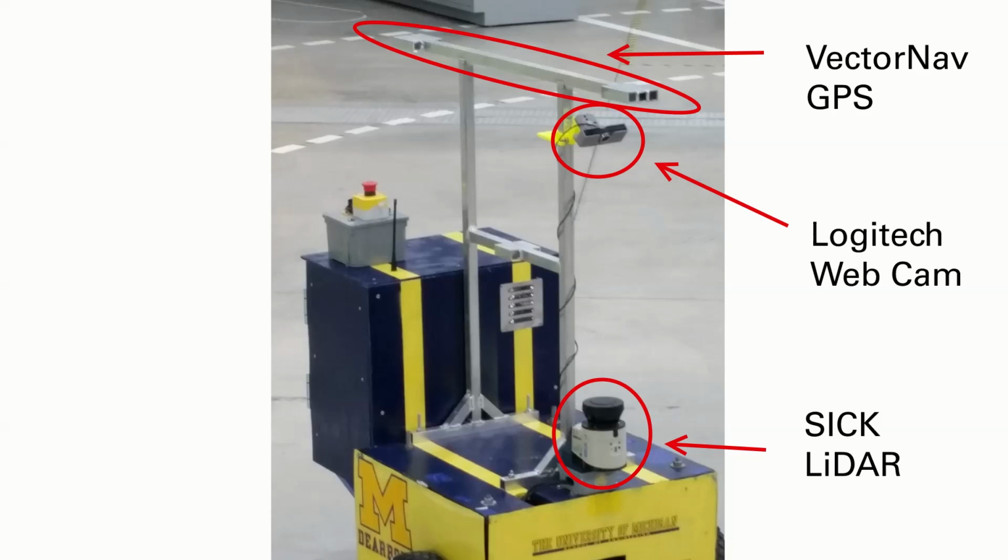To achieve this, OHM uses a LiDAR to detect the obstacles, a Logitech webcam, which we will go into more detail on how the vision system actually works, and a differential GPS to aid in navigating between waypoints.